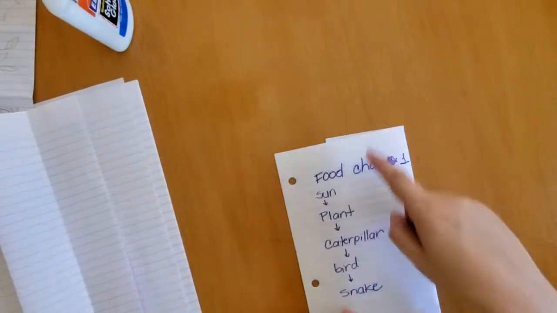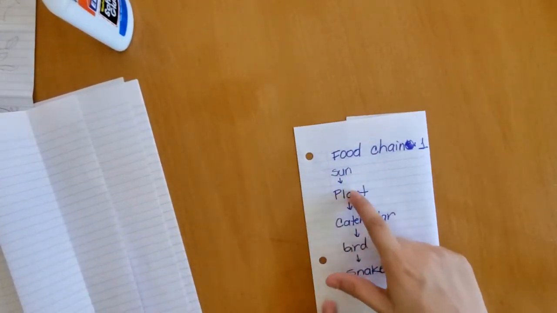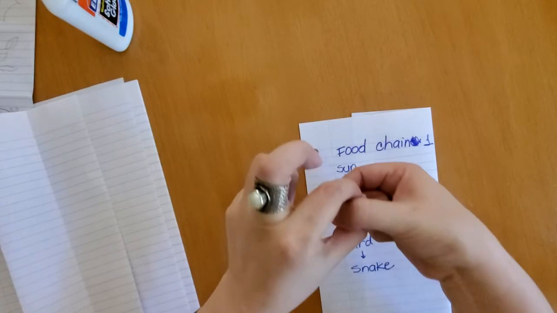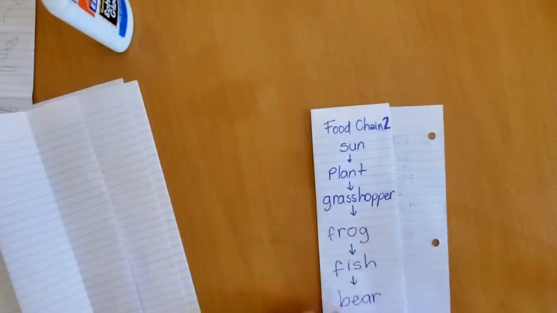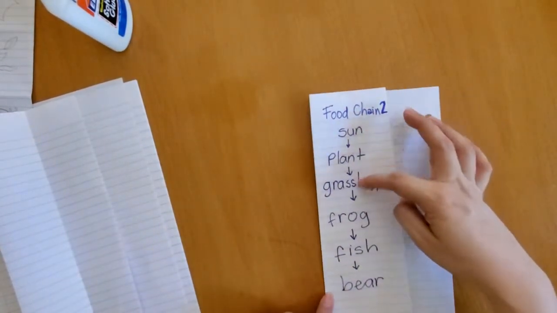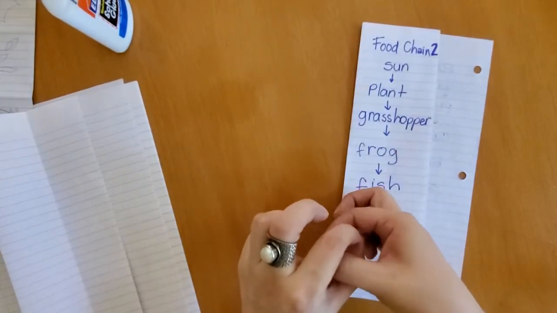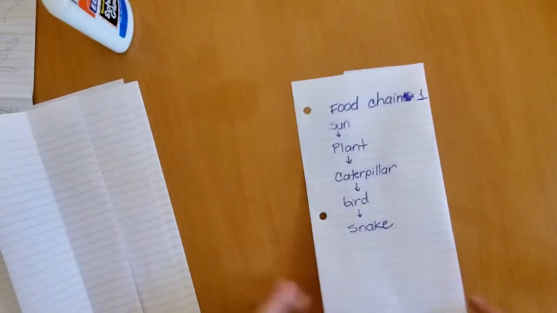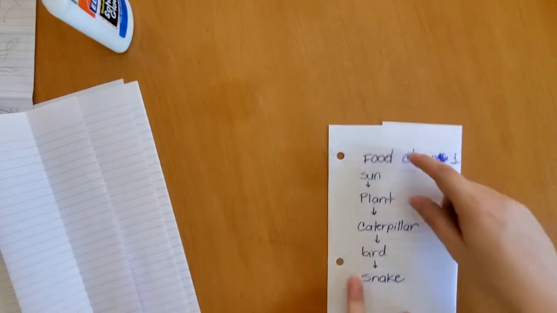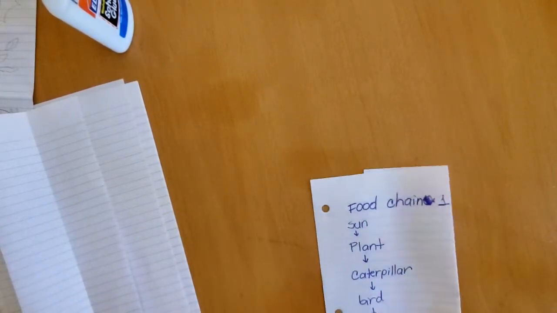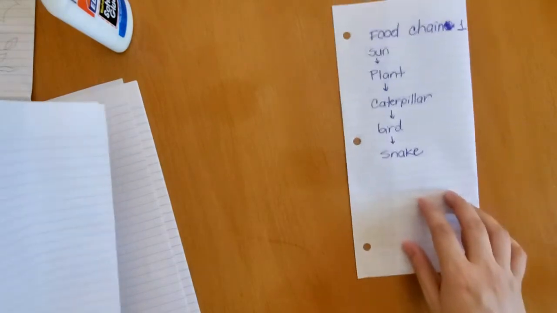This chain over here is going to have 1, 2, 3, 4, 5 little links, and this one over here is going to have 1, 2, 3, 4, 5, 6, one more chain link. So let's do this one first, and then you can do the one you want on your own. There are plenty of examples on the internet.